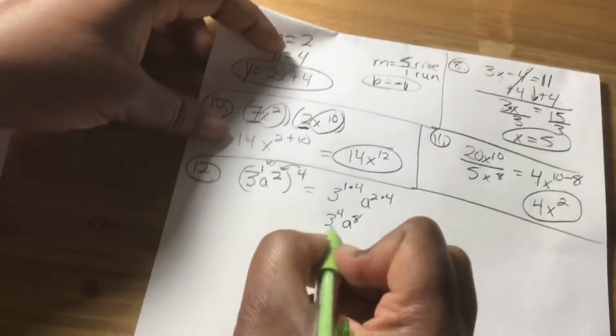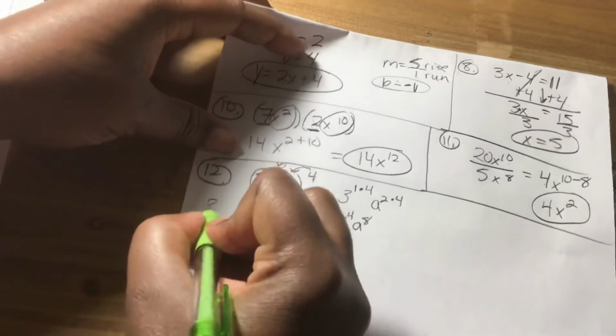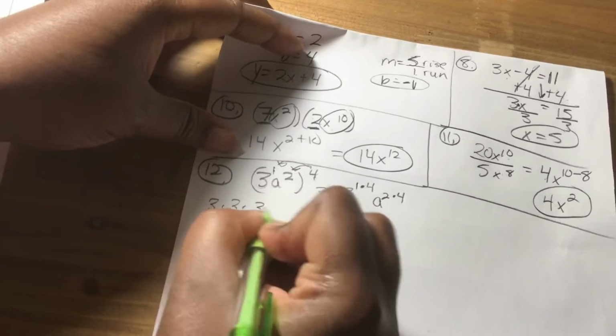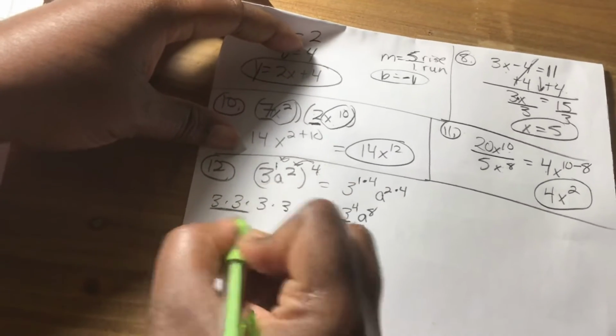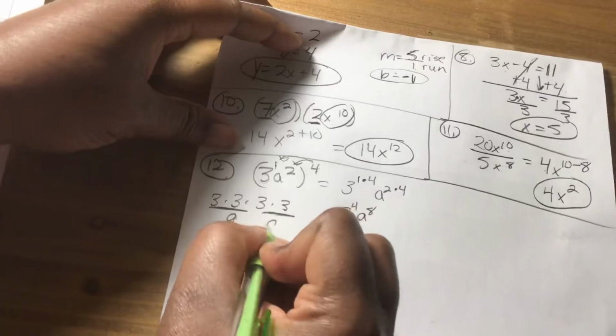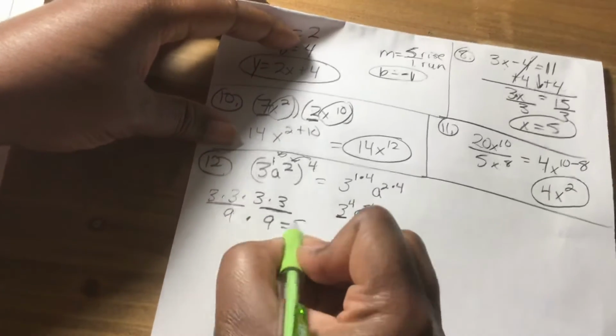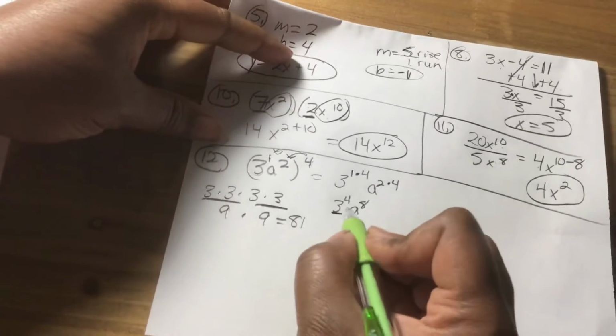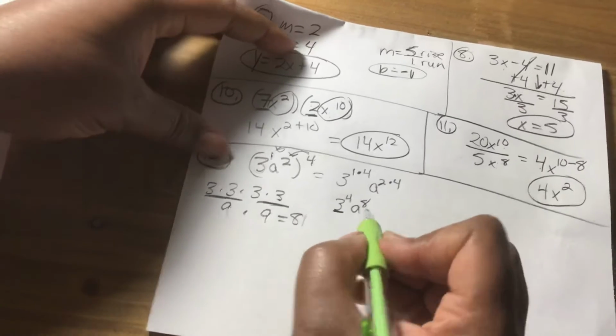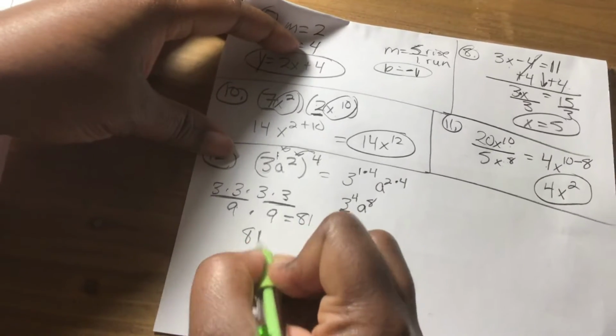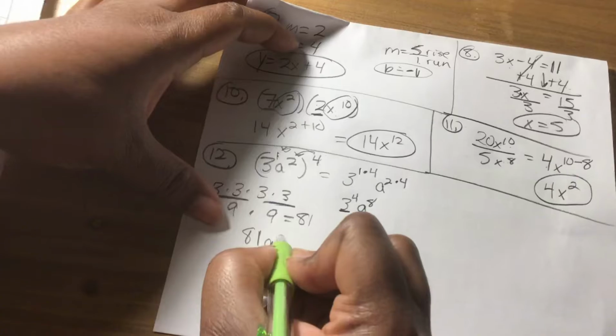So I want to simplify this. So that's 3 times 3 times 3 times 3. 3 times 3 is 9. Again, 3 times 3 is 9. When you multiply 9 times 9, that gives you 81. So your final answer here is going to be 81a to the 8th power. Okay?